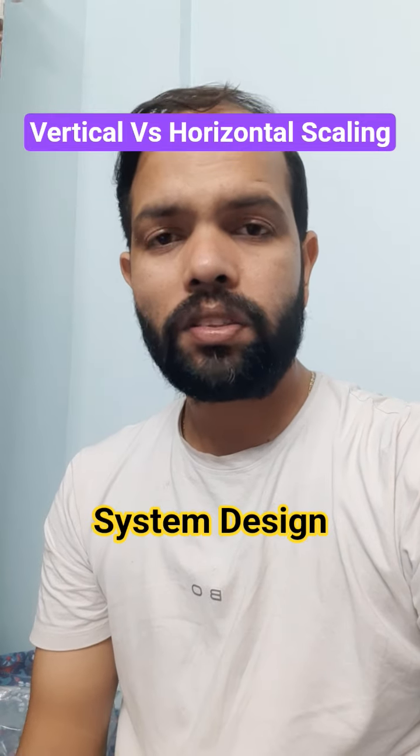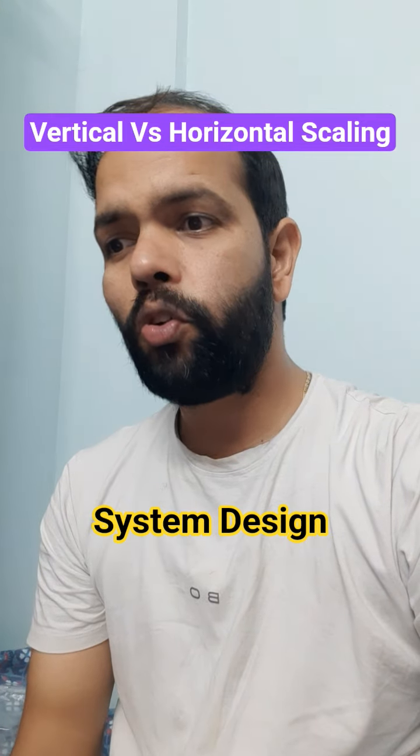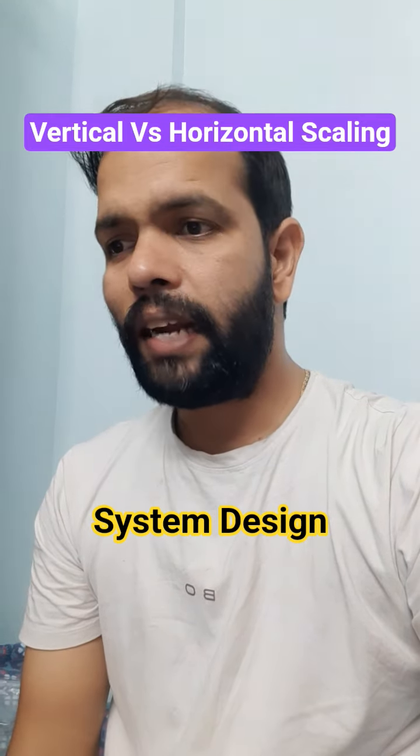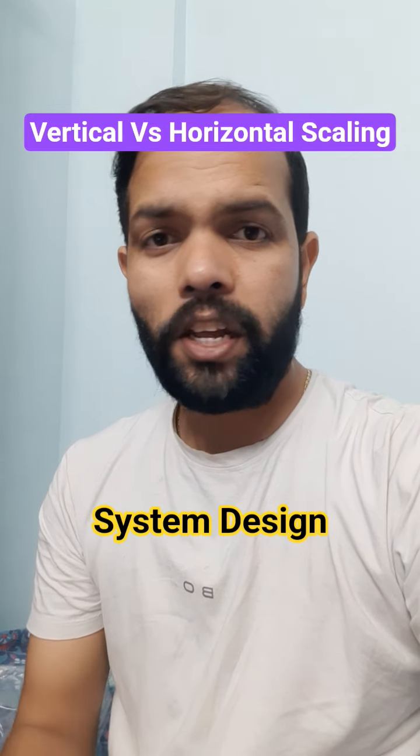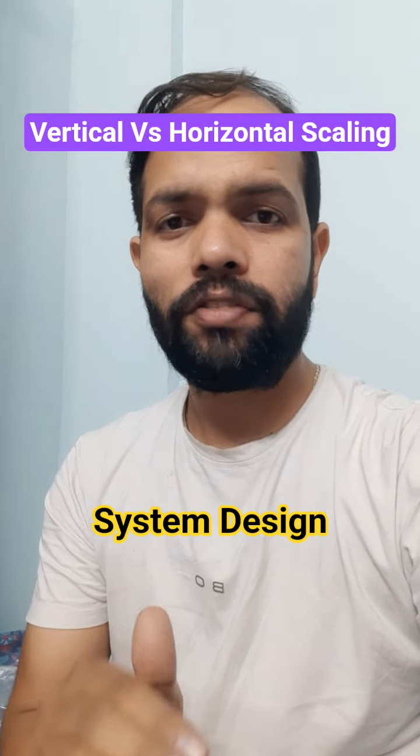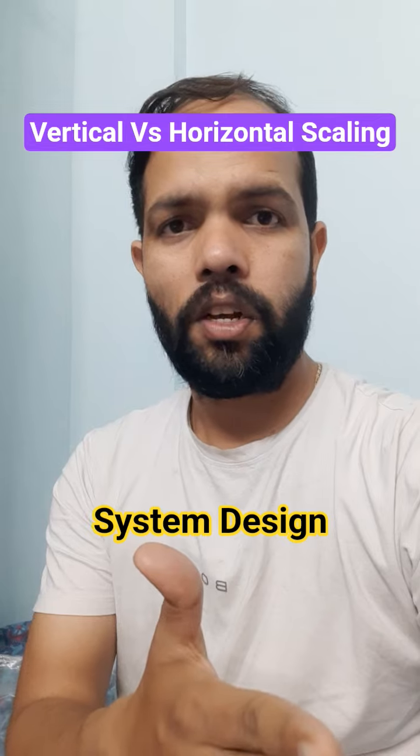But it requires more architectural changes, more overhead, load balancing, and all, right? So this is, in very basic terms, the difference between vertical scaling versus horizontal scaling.